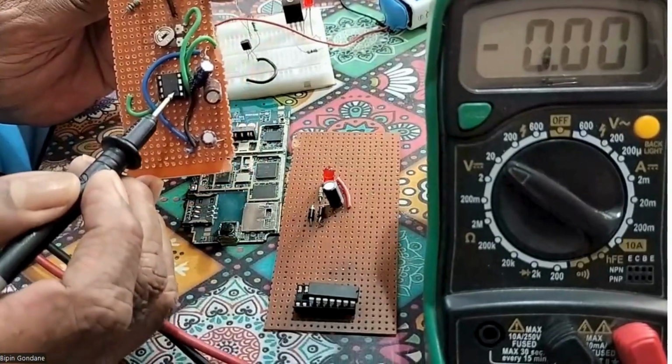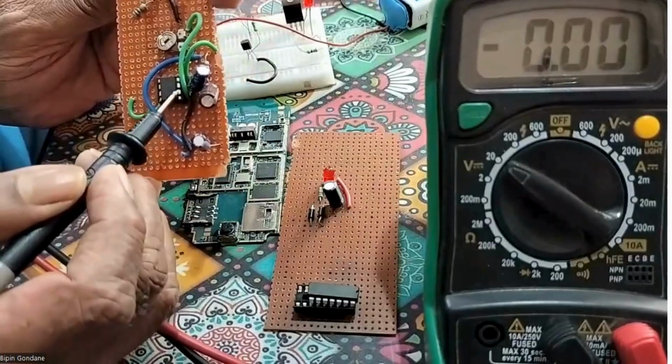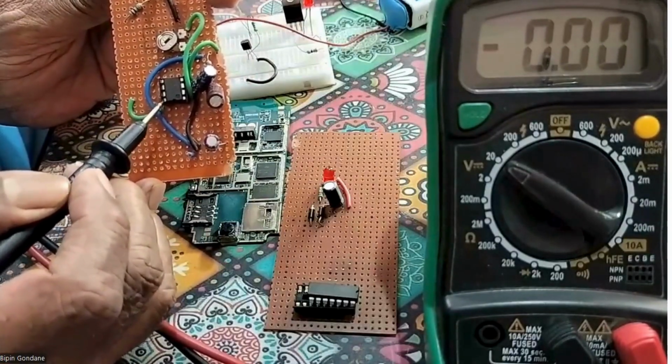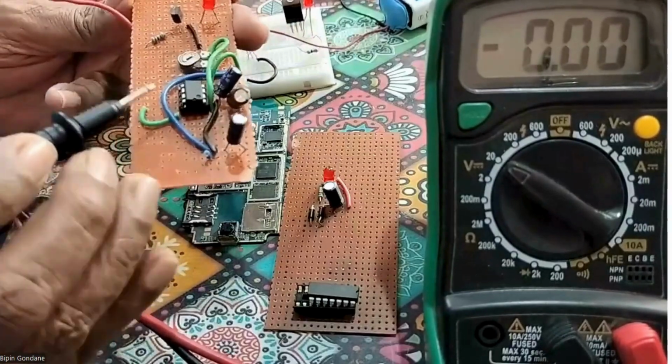There is a notch you can see on this corner. The left hand side is pin number 1. Then so on, it will come up to 4, 5, 6, 7, and this will be the last pin, pin number 8. It is fixed on a base. What base? This is an IC base.